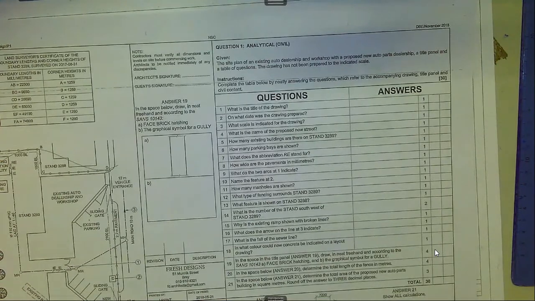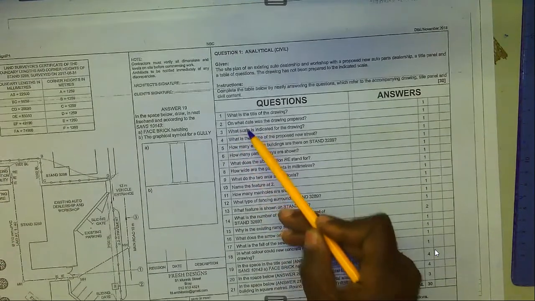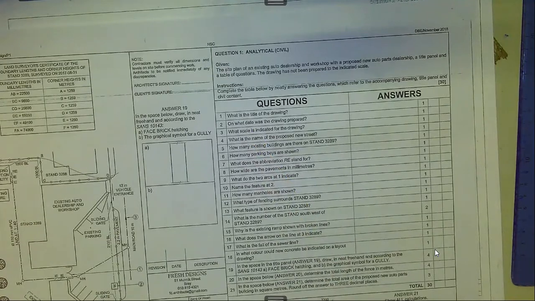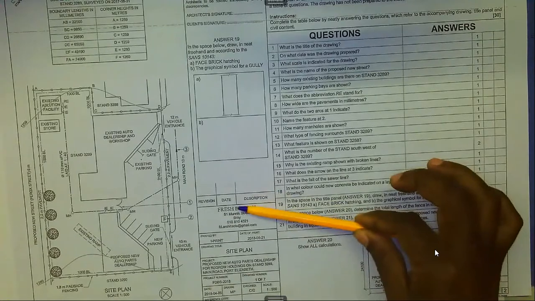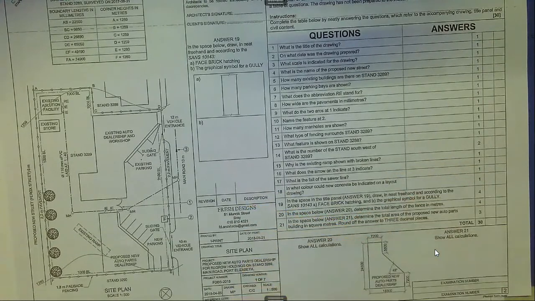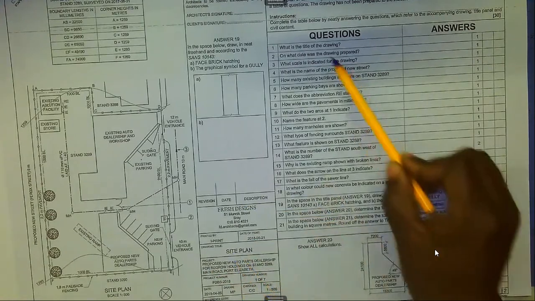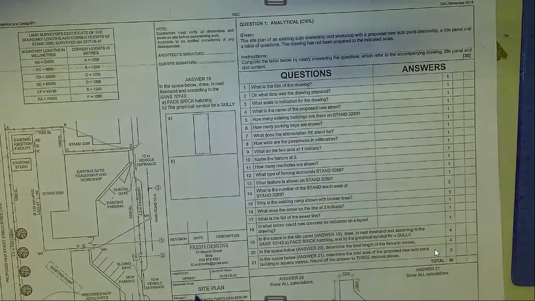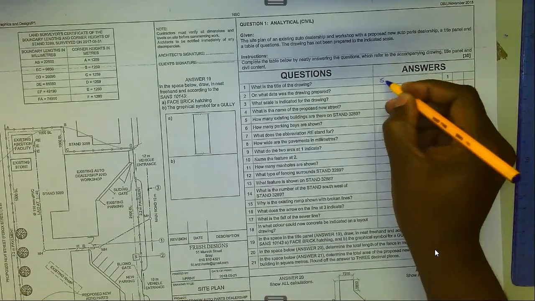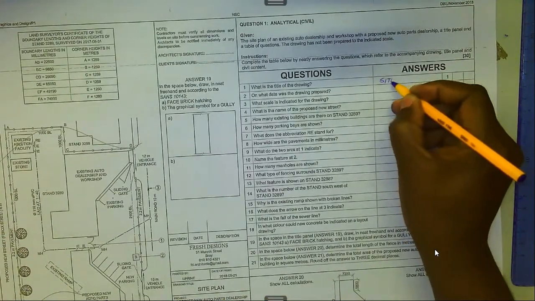Without wasting a lot of time, I want us to look at question number 1. It says, what is the title of the drawing? Right, you check on your paper, under here, you have got the title panel and so forth. You look for the drawing title, then that is the one that you are going to write, and you write neatly. So the drawing title for this particular drawing is the site plan. You write nicely, site plan.